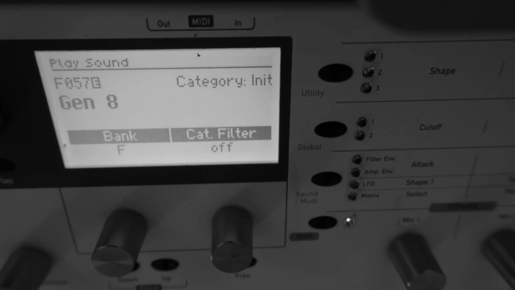Alright, so here's a quick tutorial on how to make a semi-generative patch with the WALDORF Blofeld. First thing to know is I'm using the free button to trigger the sustain toggle on my Blofeld keyboard.